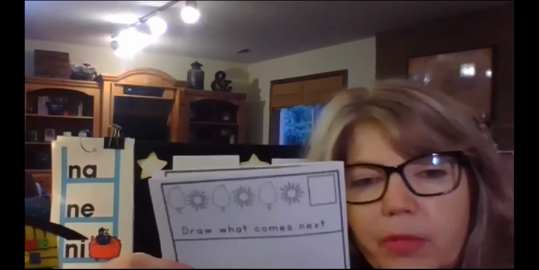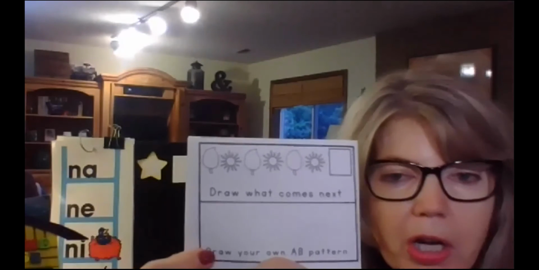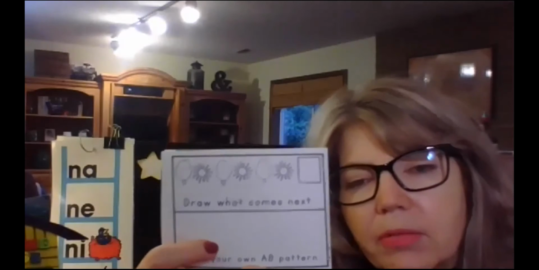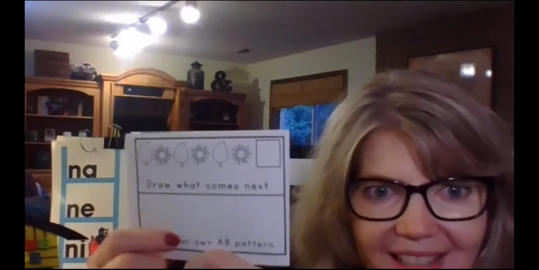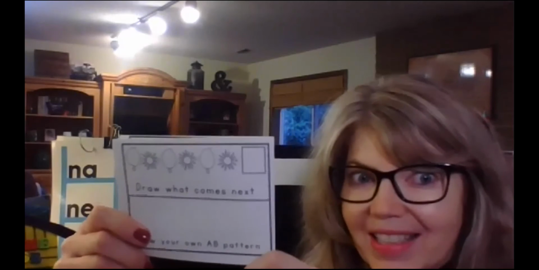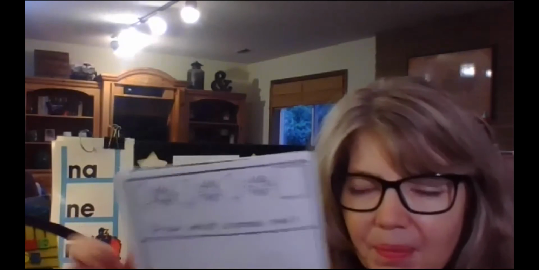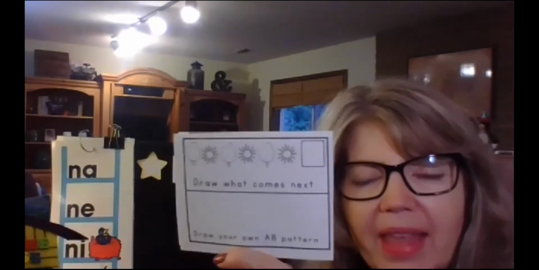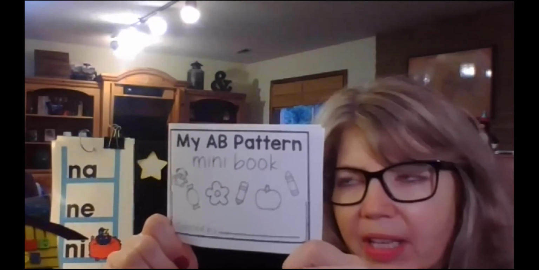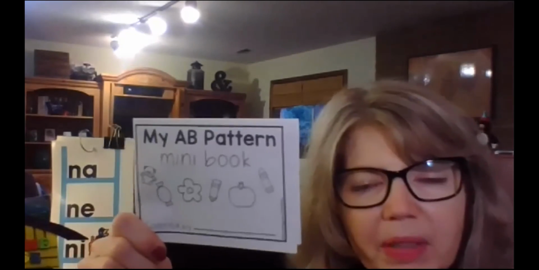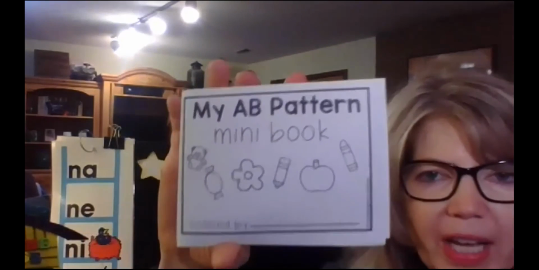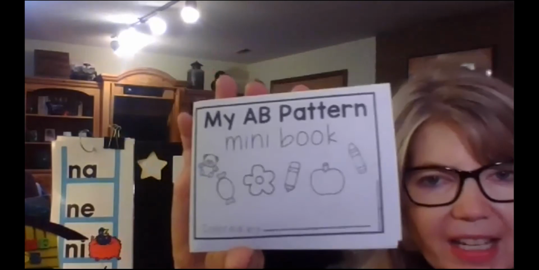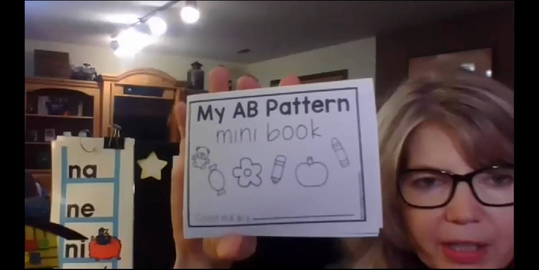You could do a pattern with shapes. You could do stars and squares or hearts and rectangles. You could do octagons and ovals. That would be fun to see some tricky octagons. So you decide what you want to put in that section. And be sure that you put your name on the front of it. So I think these will be fun to do. And I hope you enjoy making your AB patterns and turn them into a little mini book, all your own.